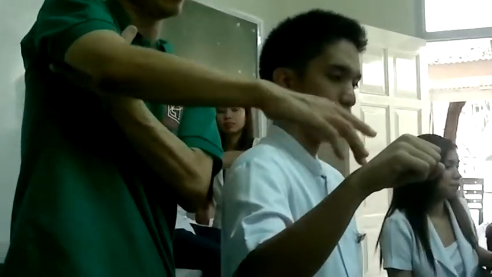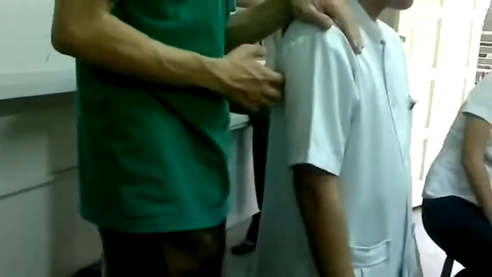Subscapularis, as you have identified. So you insert your fingers into the axilla there. Here, that will be your subscapularis. Internal rotation action with resistance.